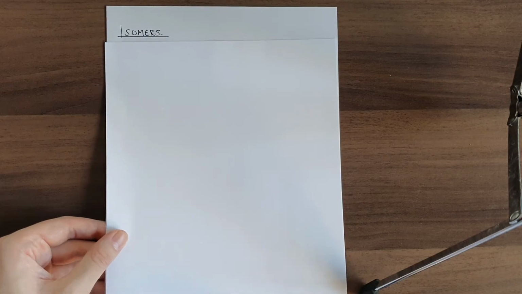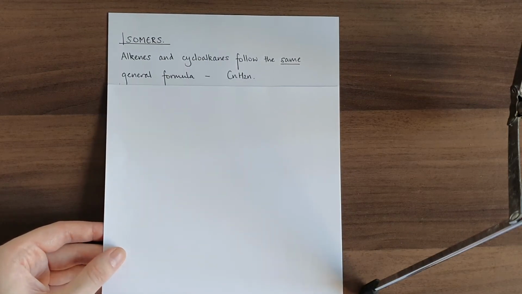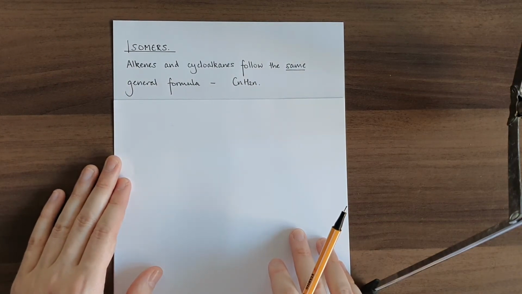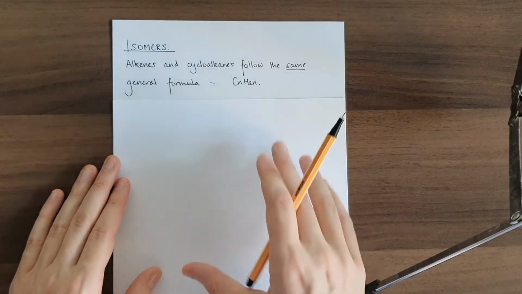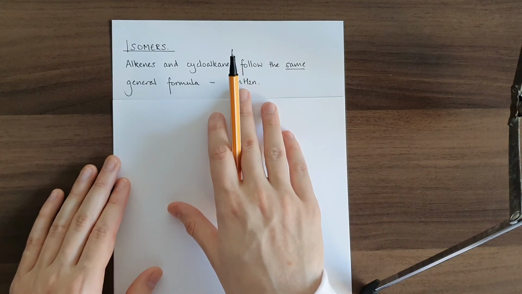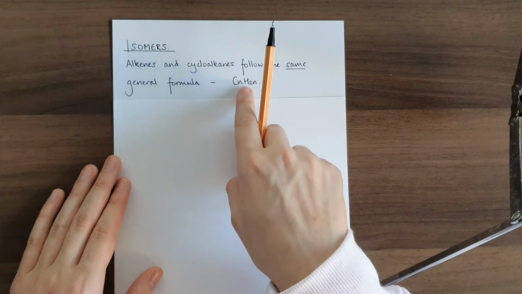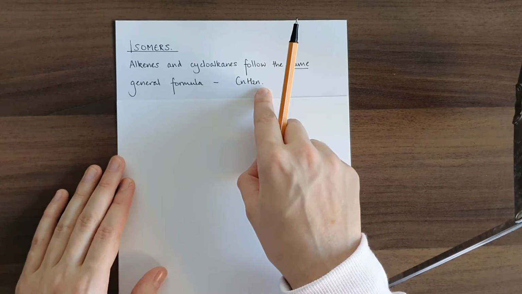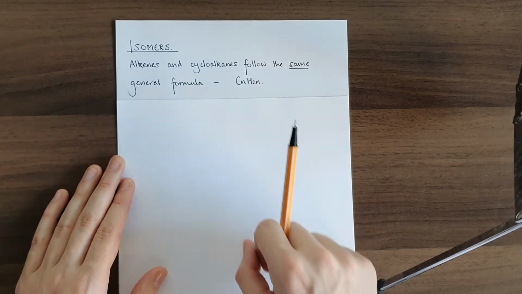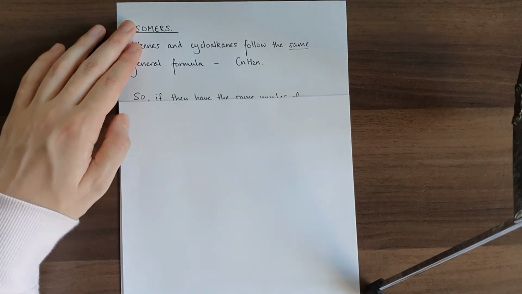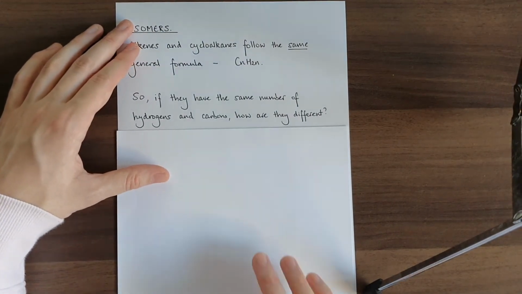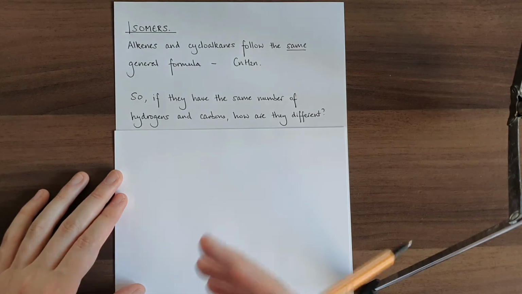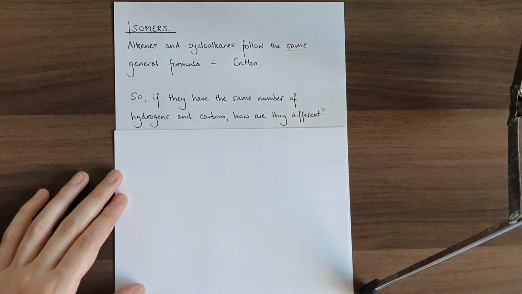So what do we want to know about isomers? Well, first off, just to repeat myself here, alkenes and cycloalkanes follow the same general formula. That's the problem that we have. Okay, it's difficult to tell just on paper, in theory, if we have an alkene or a cycloalkane, because they follow the same general formula. They have potentially the exact same number of carbons and number of hydrogens. Okay, so if they have the same number of hydrogens and the same number of carbons, how are they different then? Because they have the exact same atoms. So what makes them different?